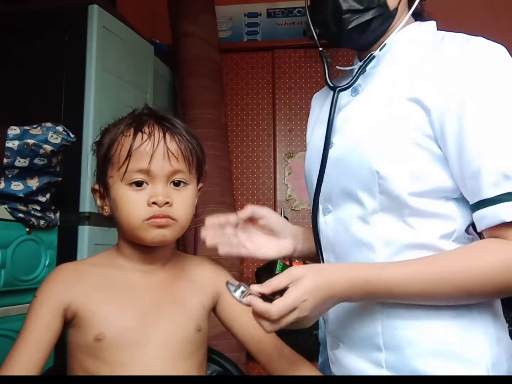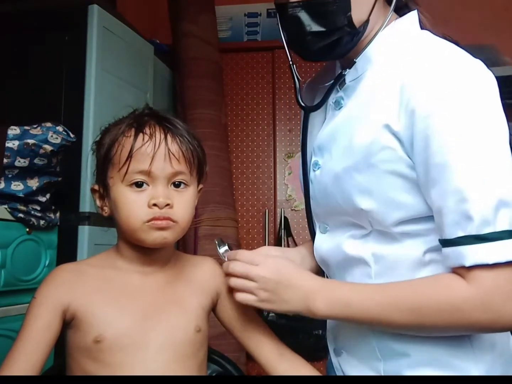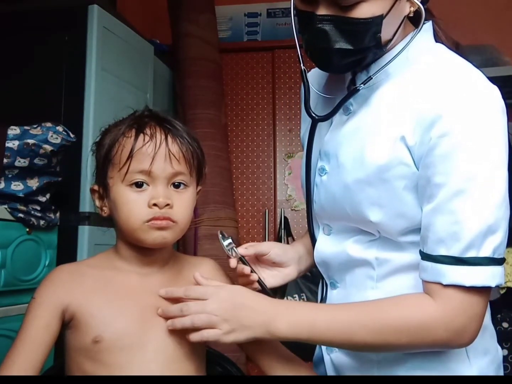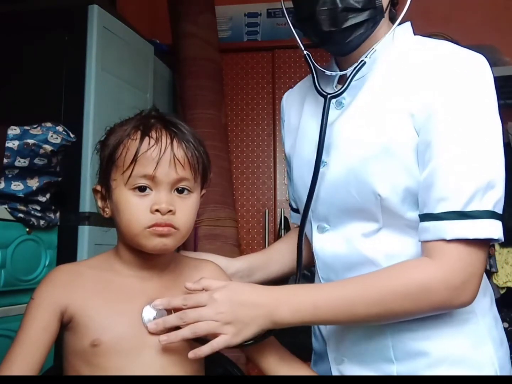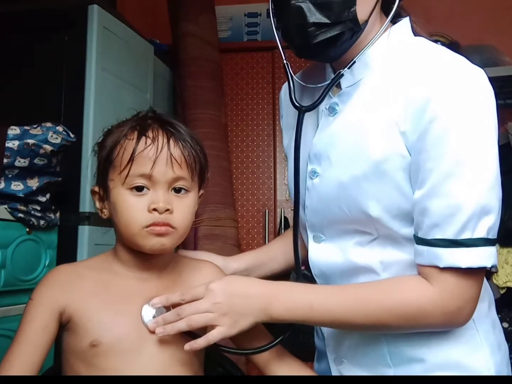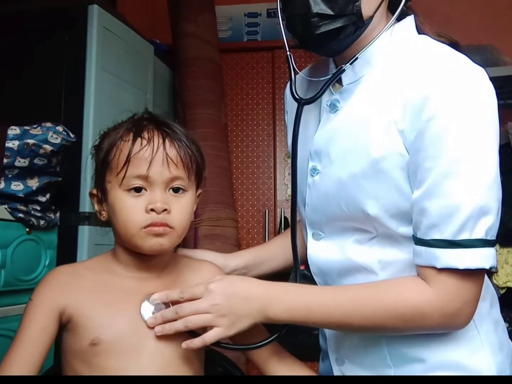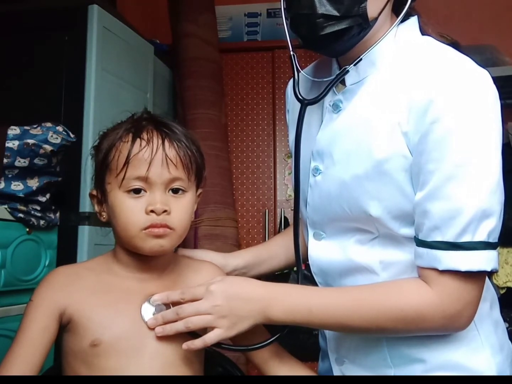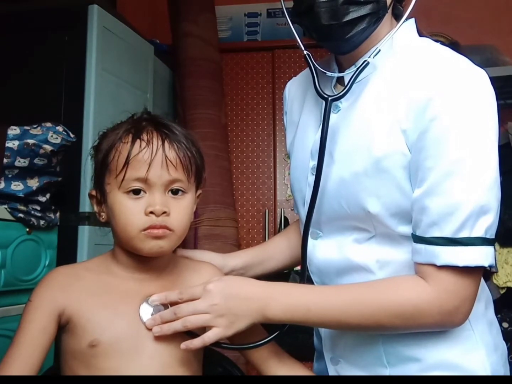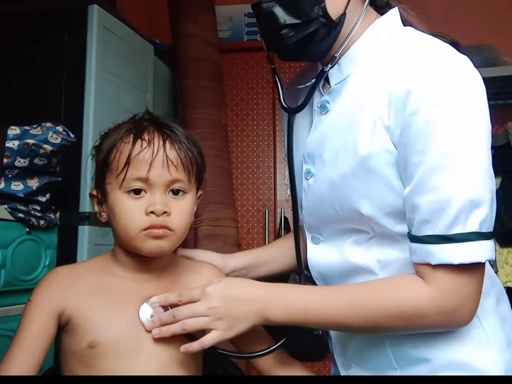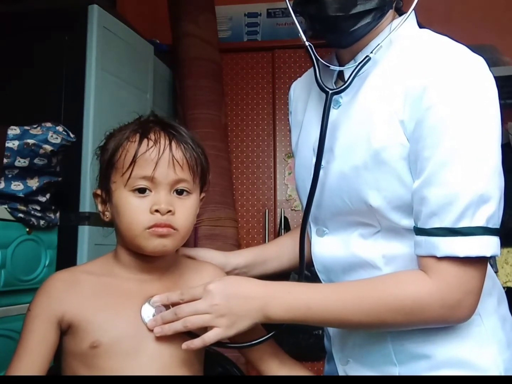So the first one is at the aortic area, which is at the second intercostal space. So, narinig ko na ang kanyang heartbeat. So, we are listening for a murmur sound or an S1 and S2 or lub-dub sound.